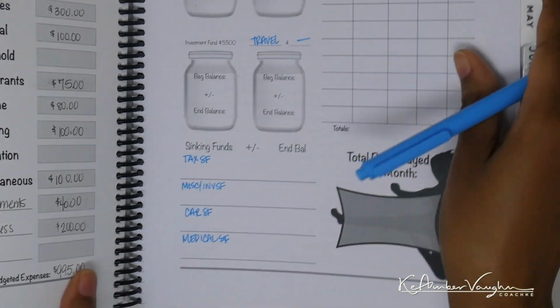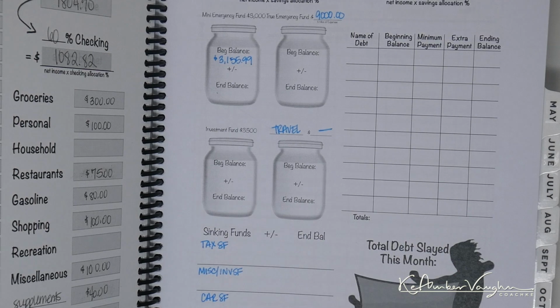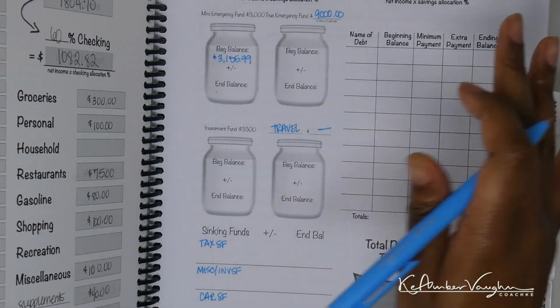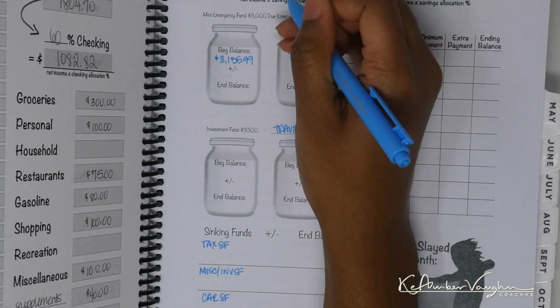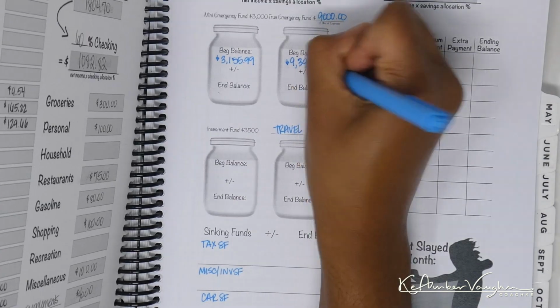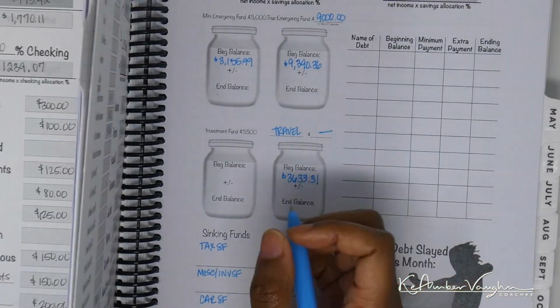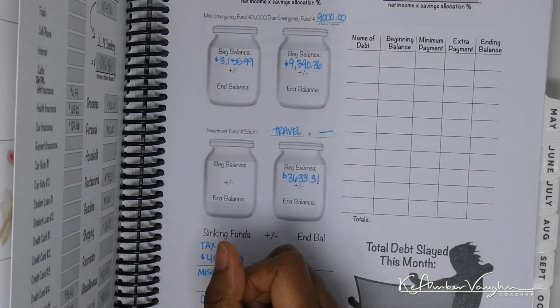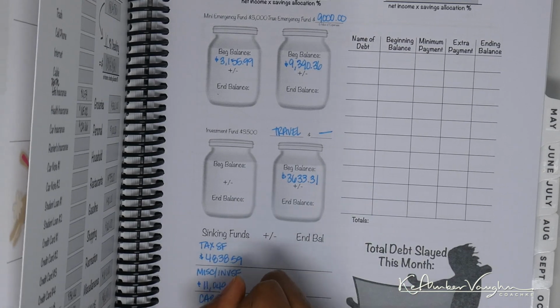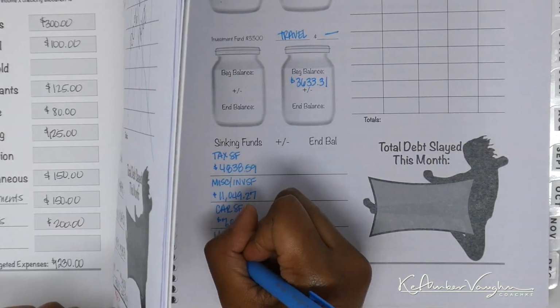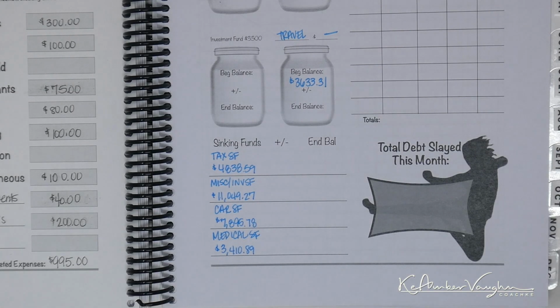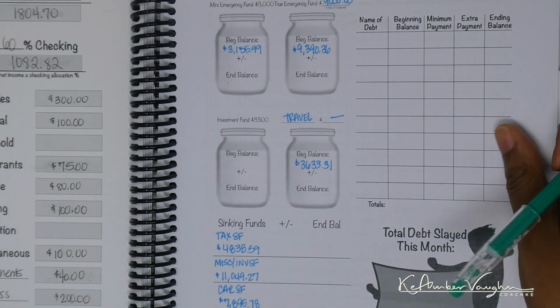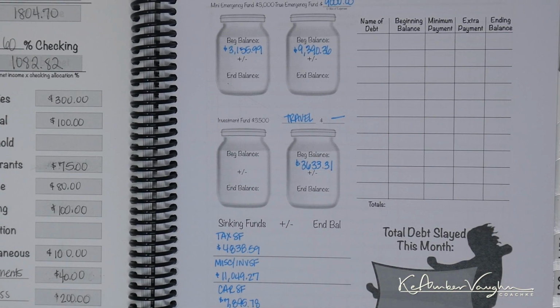Okay. So I'm gonna do all the beginning balances. I'm gonna come back in and do all the interest that's already accrued, and then we will leave it at that. So let me open up my Ally bank account so we can get the interest, and then that'll be it, y'all.